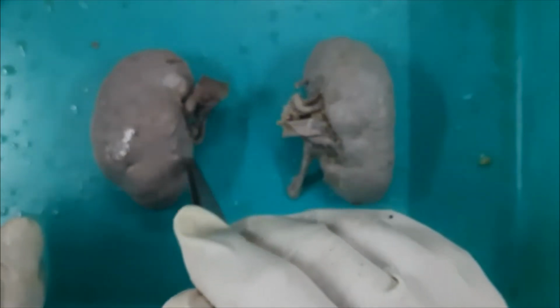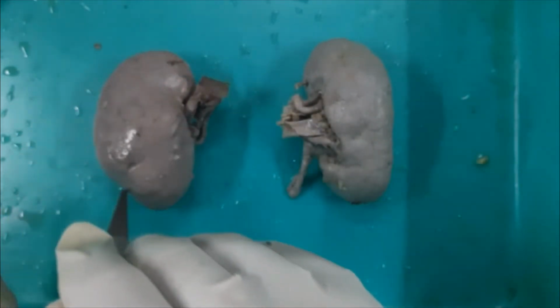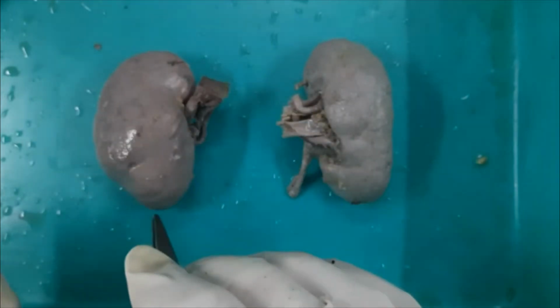It is located on the medial border, and the other, opposite border is the lateral border, which is slightly convex. See, this is the lateral border from upper pole to the lower pole.